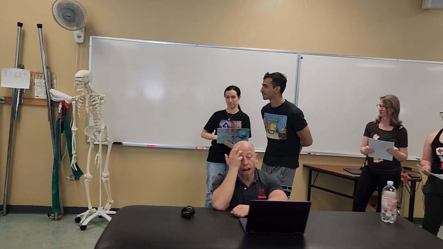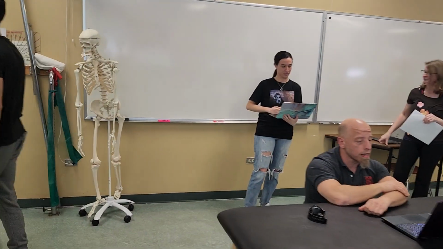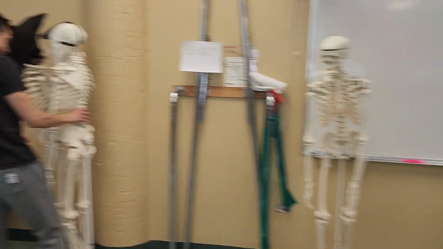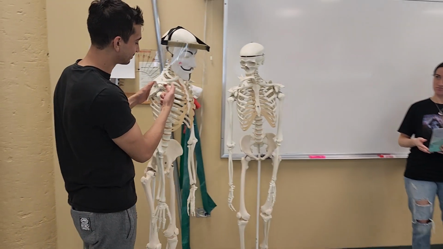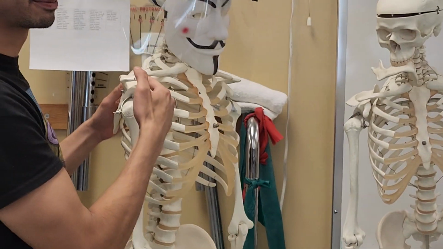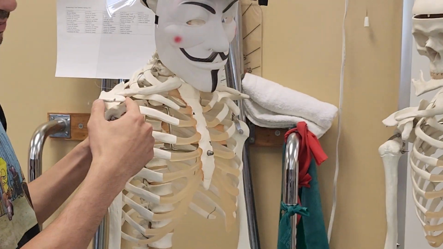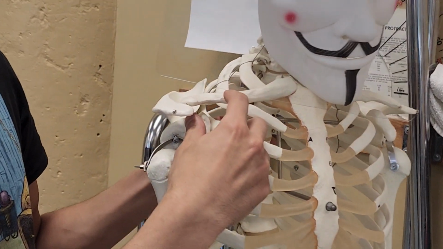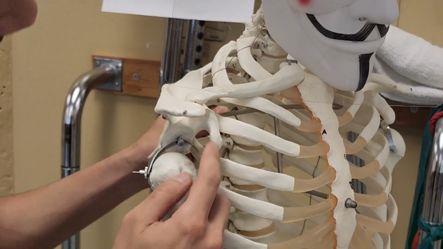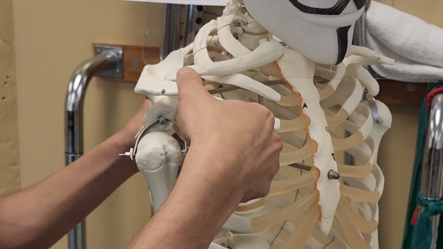All right, now show for the subacromial space, use the skeleton or Frankie the Butcher to explain the following to your colleagues. Where exactly is the subacromial space? Here. So the AC joint is the superior border in this area. The inferior border is what? The coracoid. This one right here. Very good.